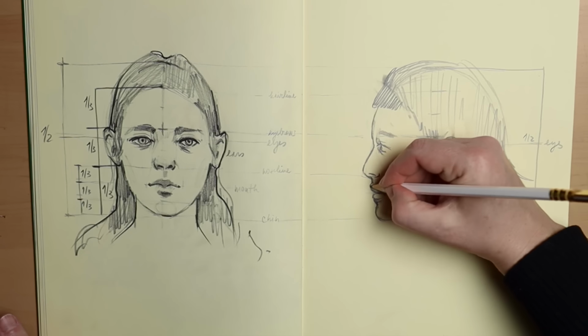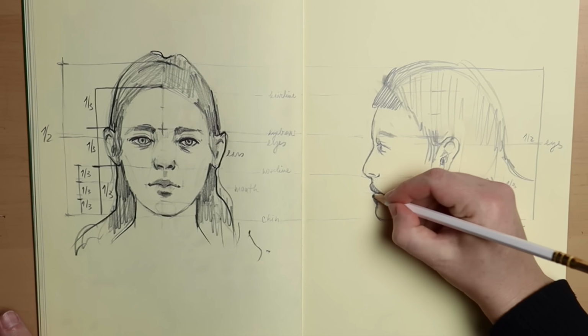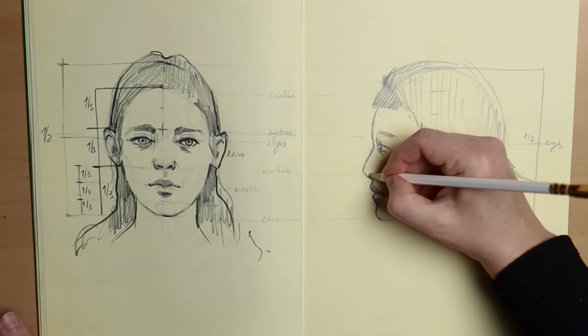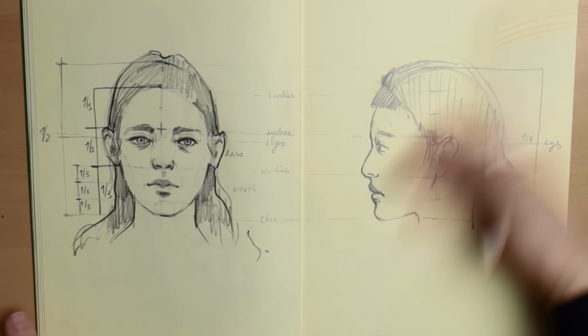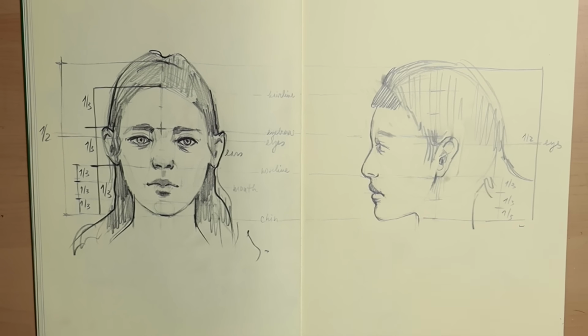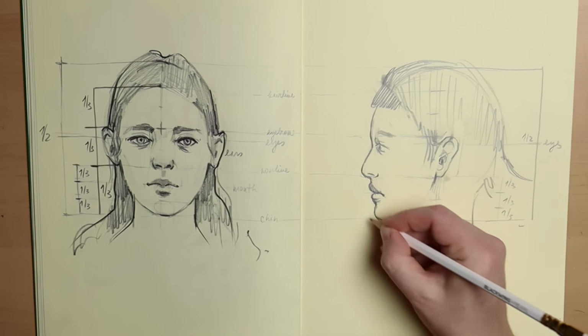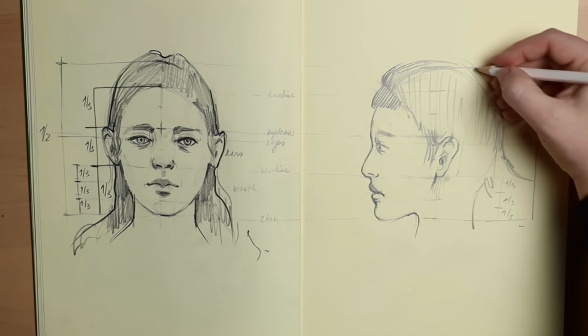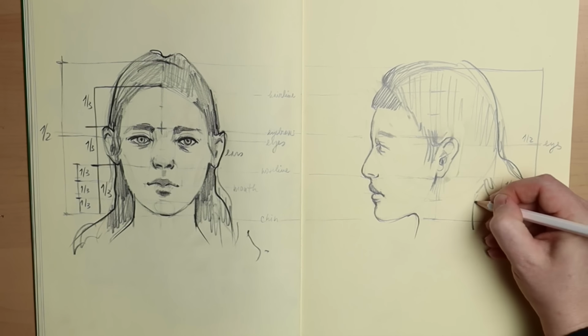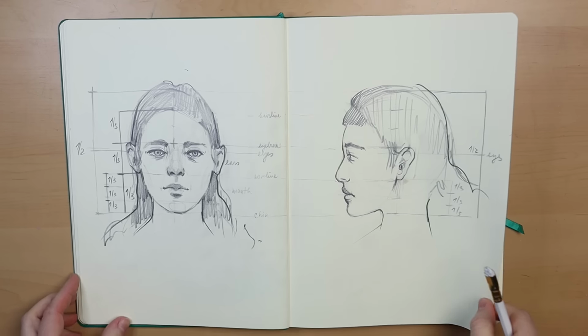So that's the basic structure of the face from both the front and the side views. Sketch this several times to get comfortable with the positions of eyebrows, eyes, nose, mouth, and ears. Once you've practiced this, drawing portraits from different angles and reference photos becomes much easier.